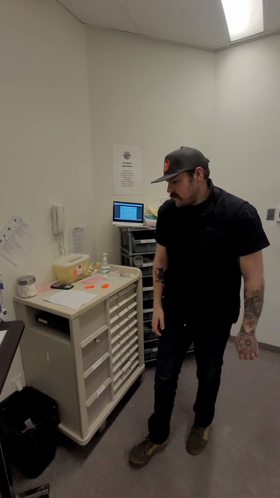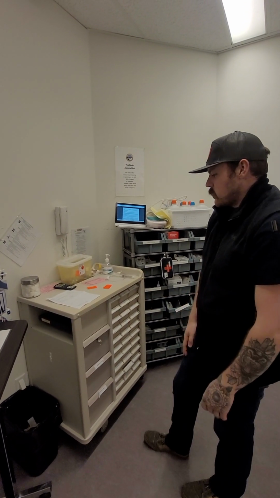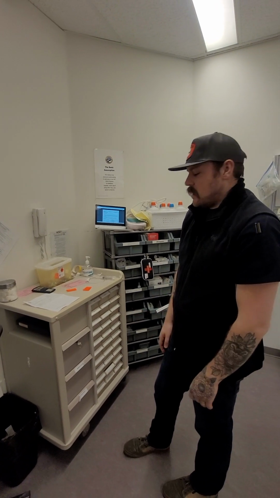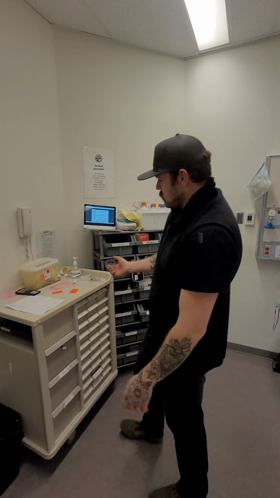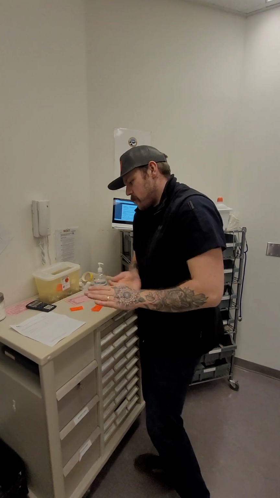Hello, so we're going to be giving cefazolin today. It's an antibiotic. We're going to be doing it through an intermittent IV device. So first things first, let's go ahead, wash our hands, and check out our mark.